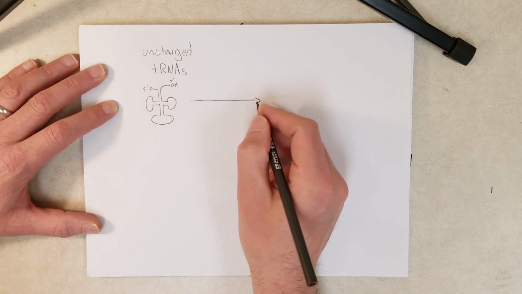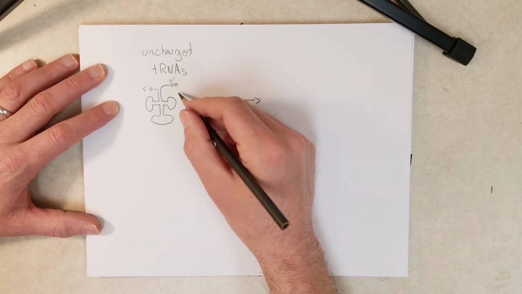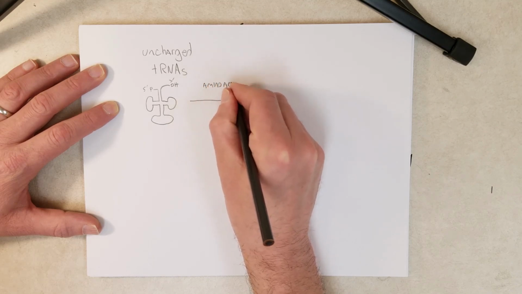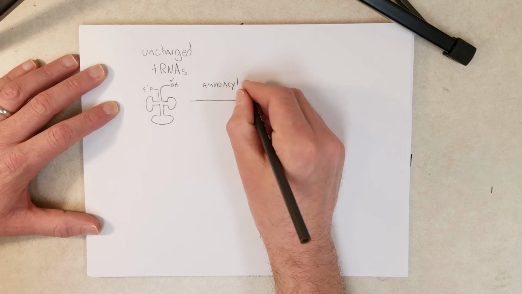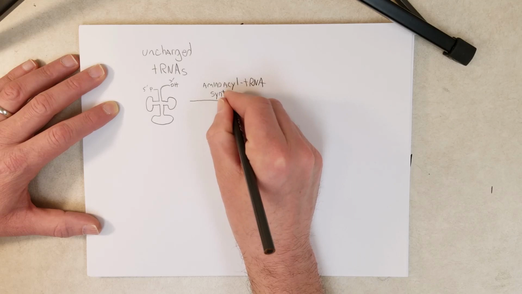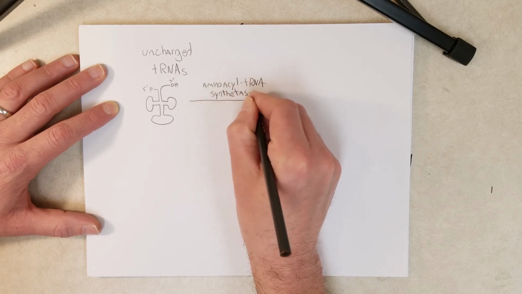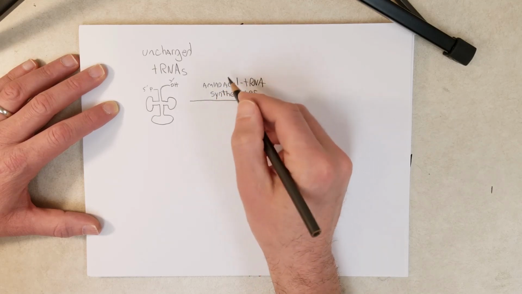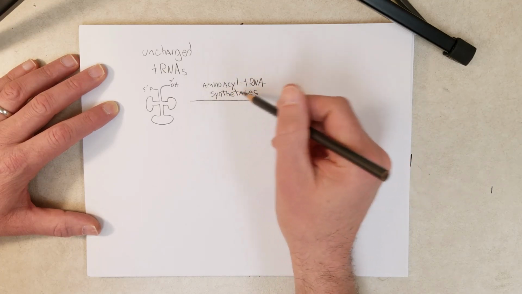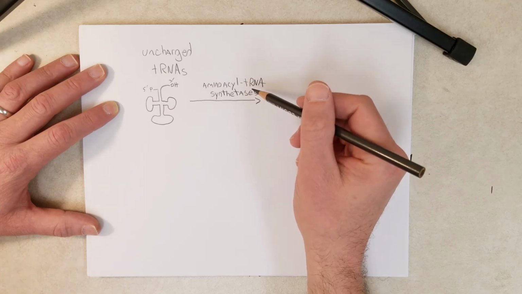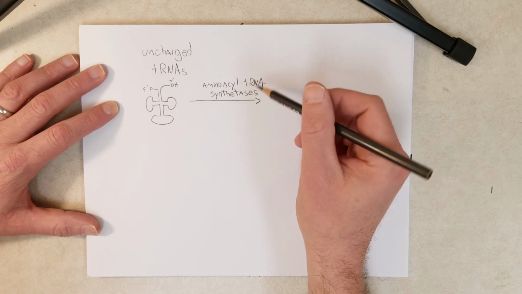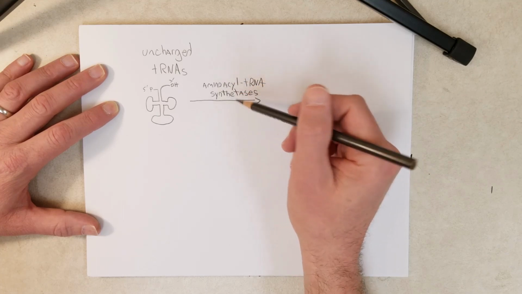Now the enzymes that charge tRNAs are called aminoacyl tRNA synthetases. And you know, I still don't know why can't we just call them aminoacyl tRNA synthases? Why do we have to call them synthetases? I don't know who came up with that, but I'm not happy with the person who came up with that. So aminoacyl tRNA synthetases.